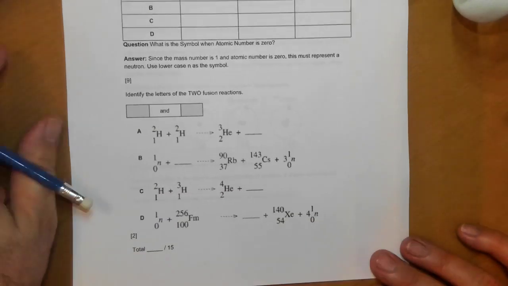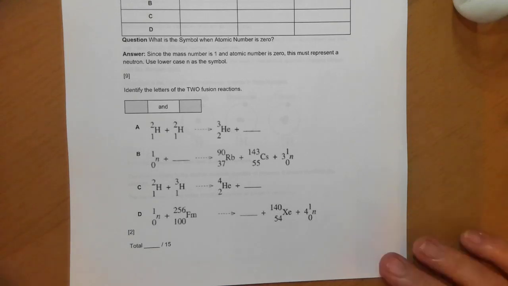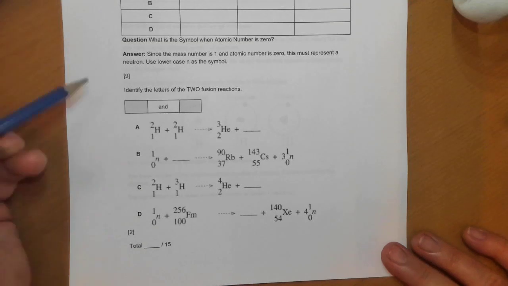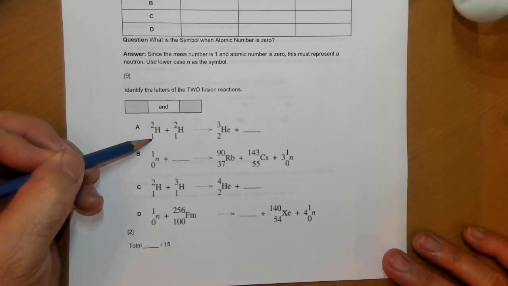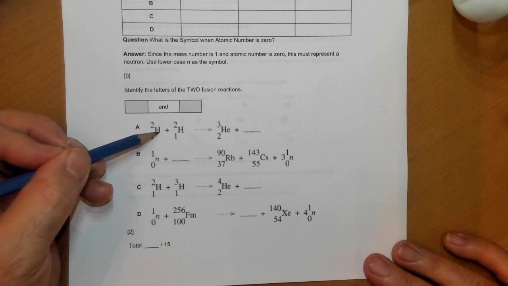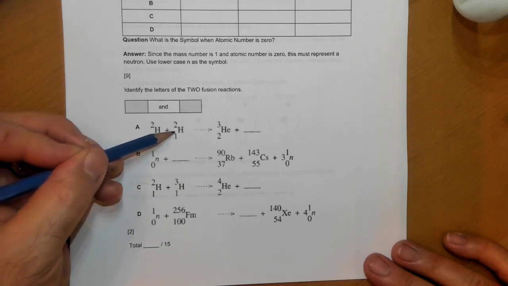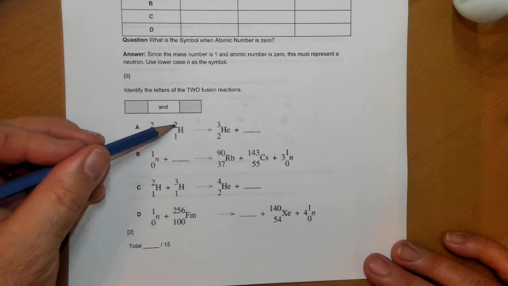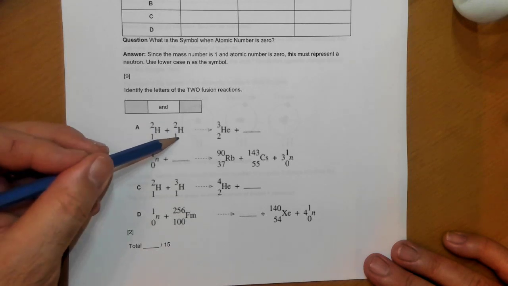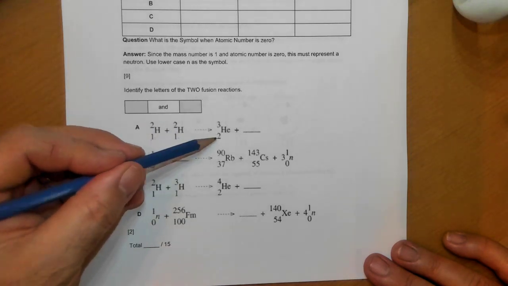So I'm just going to take a second to analyze one of these equations for you. Let's take a look at A. A hydrogen, one proton, one neutron, so that's a deuterium, and another deuterium come together. They make a helium, and there's two bottom numbers, so 2 is here.